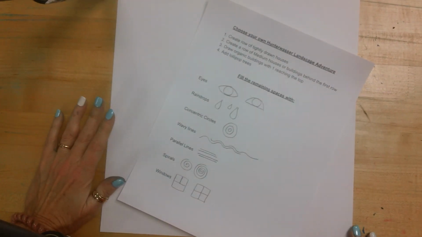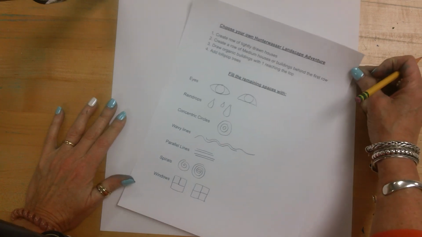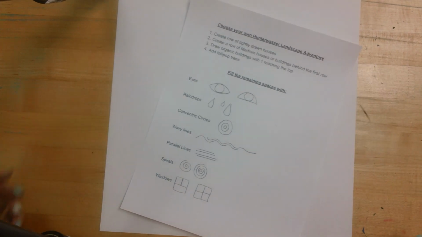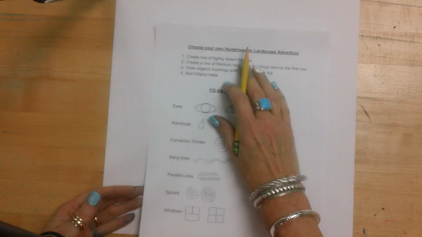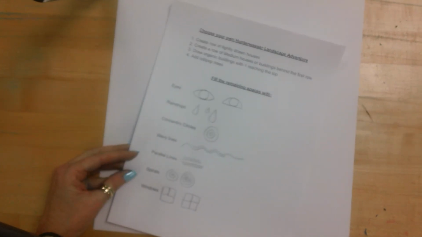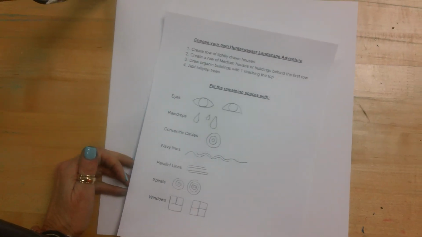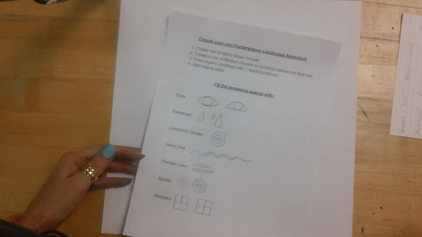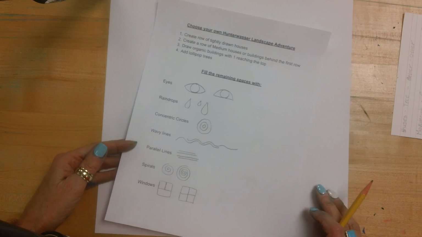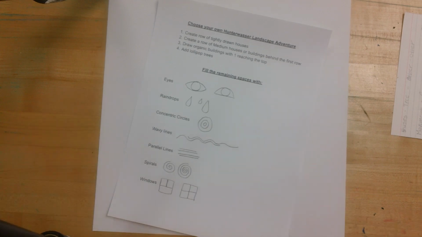Hello everyone, we are going to be starting a landscape project and I'm calling it Choose Your Own Adventure. Choose Your Own Hundertwasser Landscape Adventure. Yeah, that's a hard name to say. It is a German name, Hundertwasser, and his first name is so hard I can't even say it. So I just call him Hundertwasser. And he creates some very fanciful landscapes.